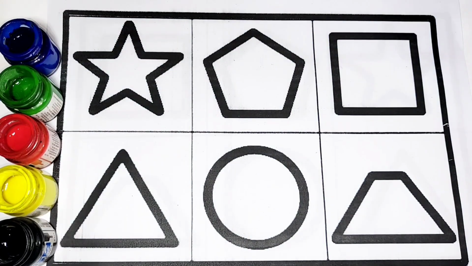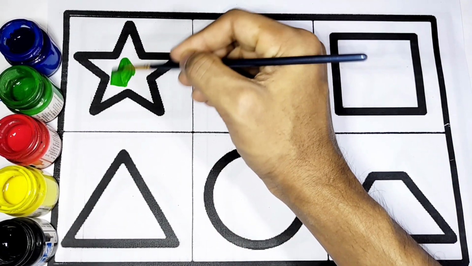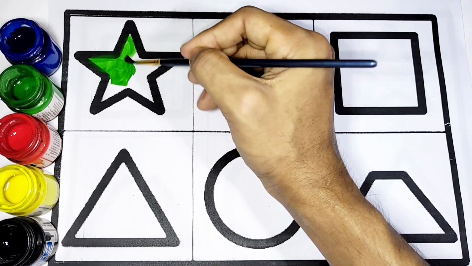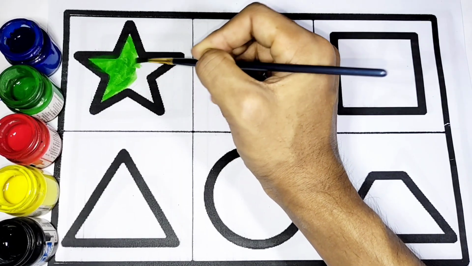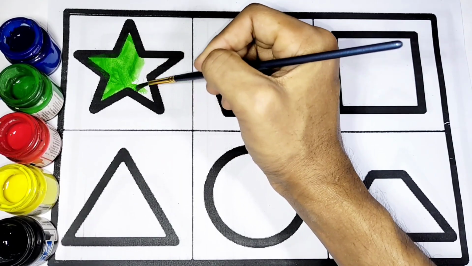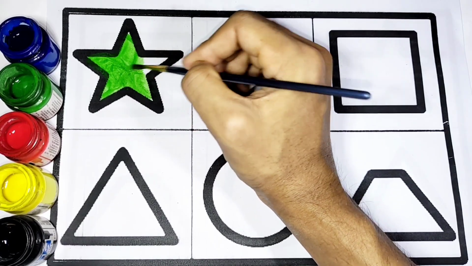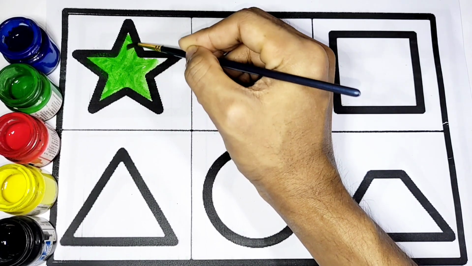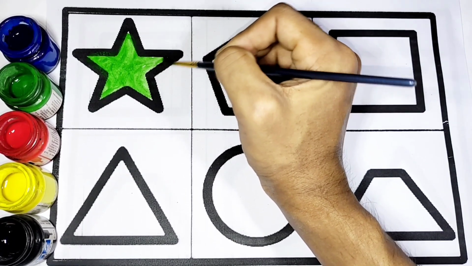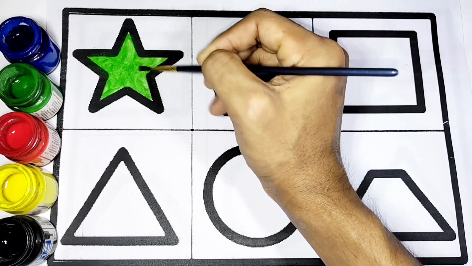Kids, now we coloring star, the shape of star. The next one is pentagon.